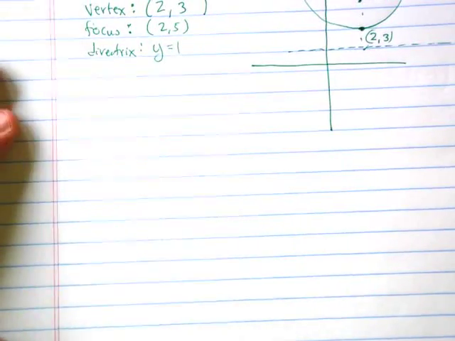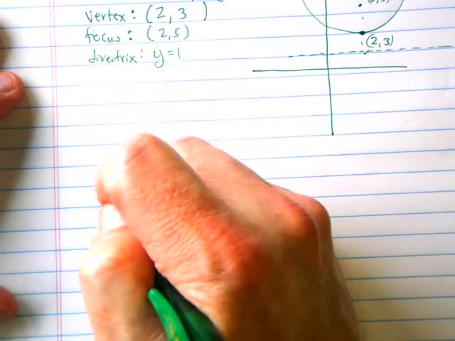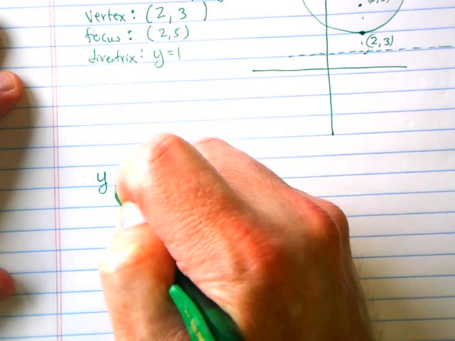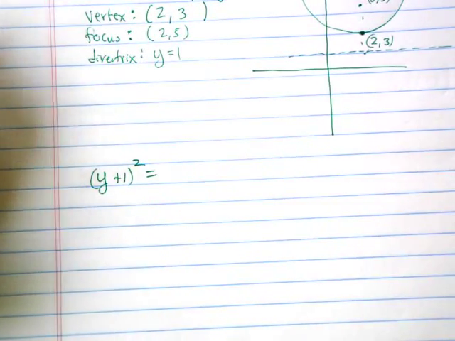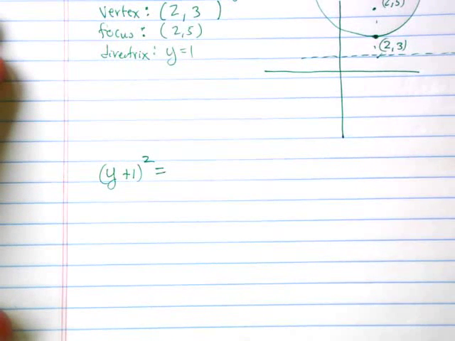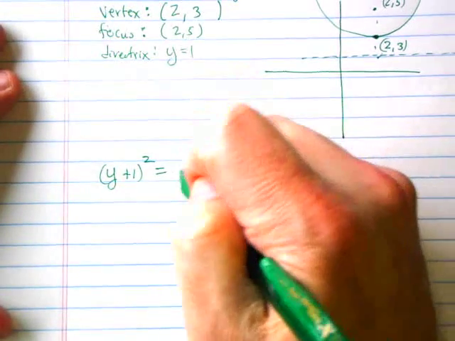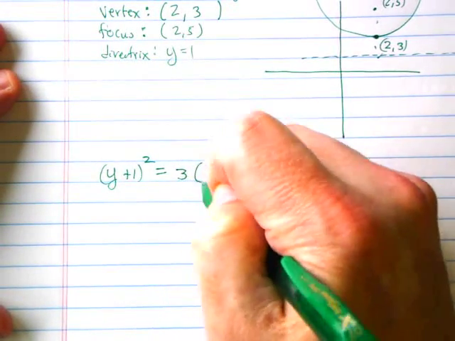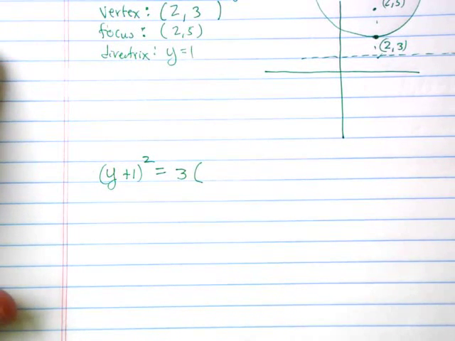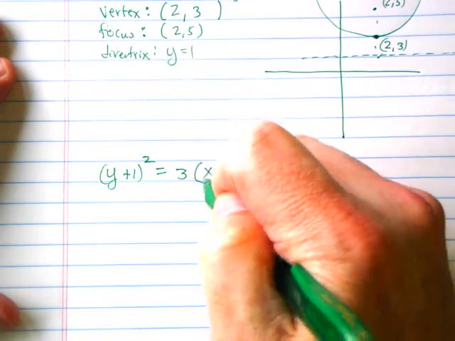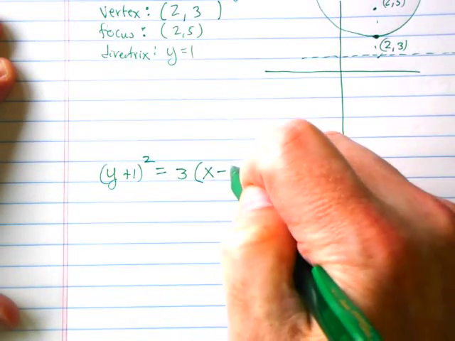All right, how about (y + 1)² = ... I don't know, anybody have a number they like? 3? Oh, that's not a good number. 3 times... it'll work though... (x − 4).